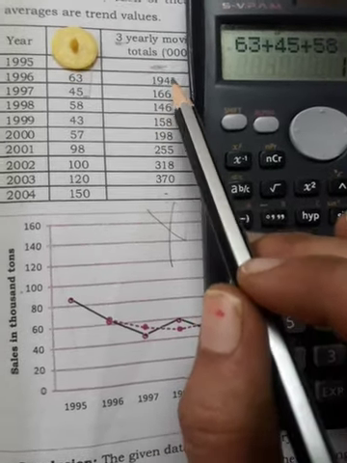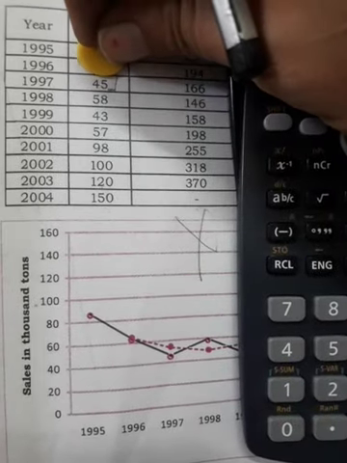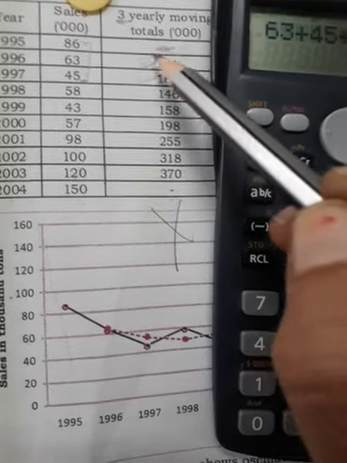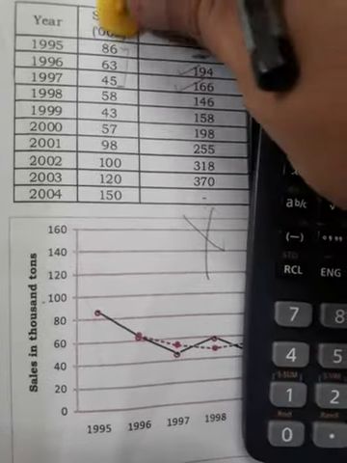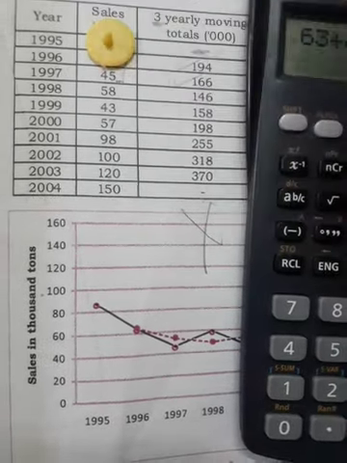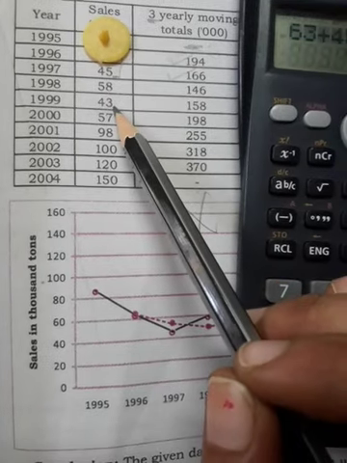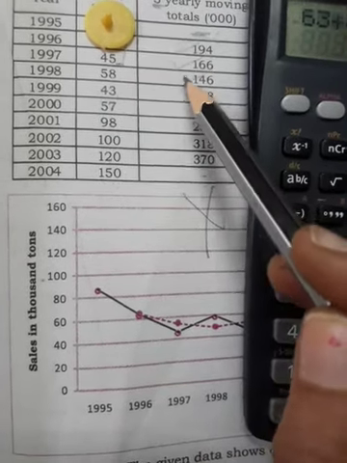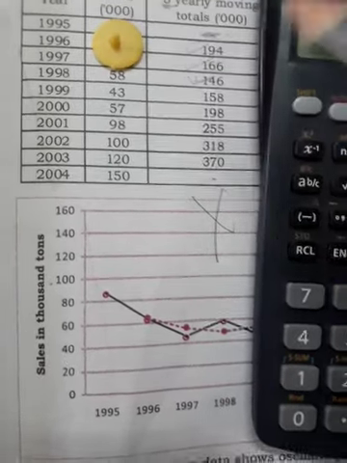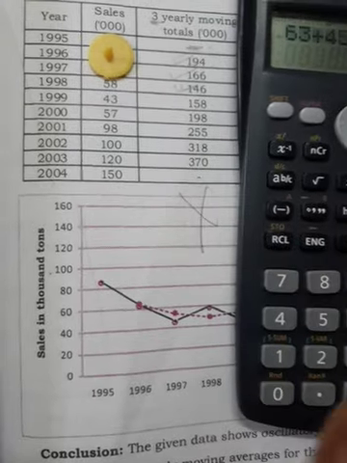Is it clear, children? Now I am writing one more number, so I need to close one more number. I wrote 2 numbers, so we are closing 2 numbers. Now start adding 3 numbers: 45, 58, 43. Then you will get 146. Now again we need to close one number. After writing one number here, you close one number there. That's all.